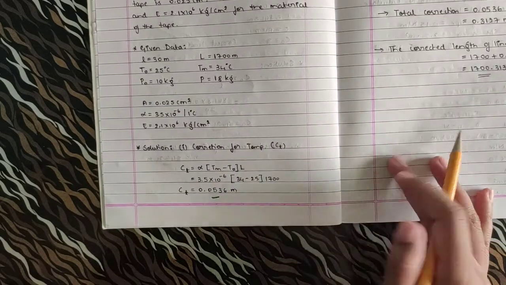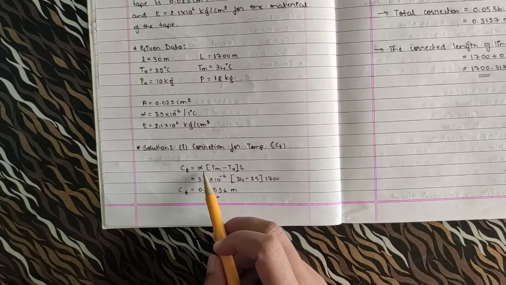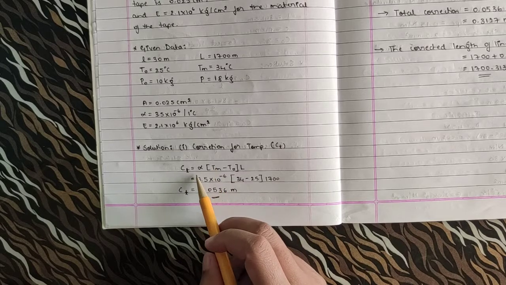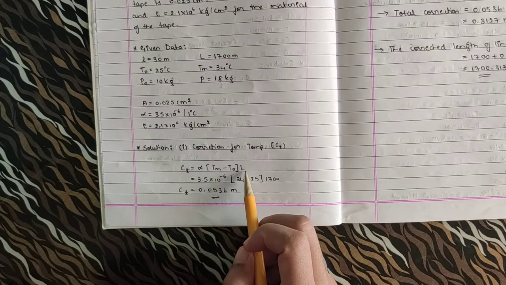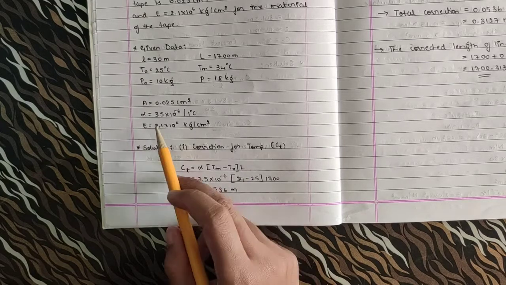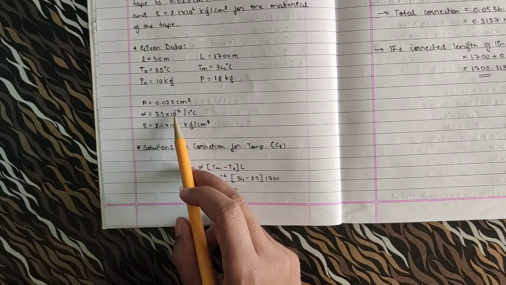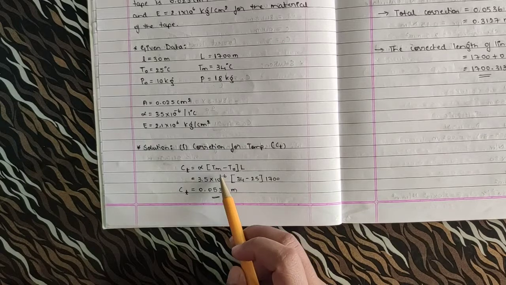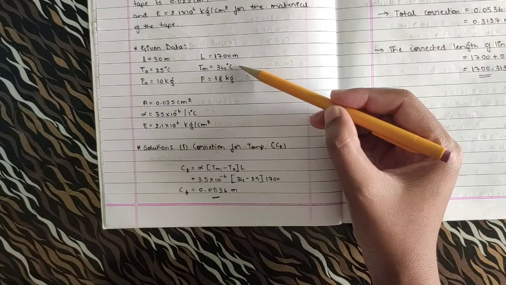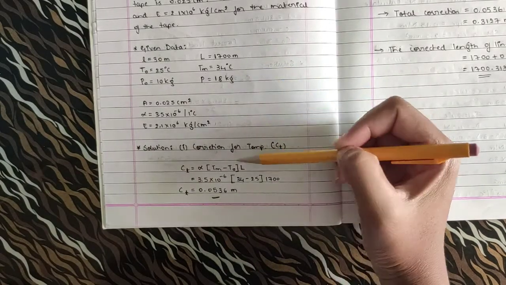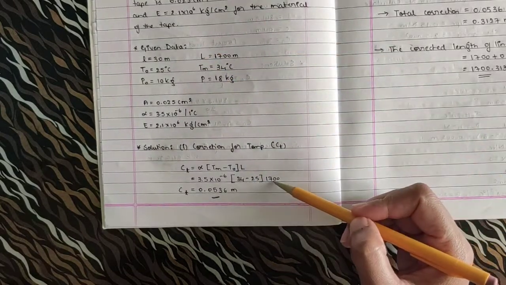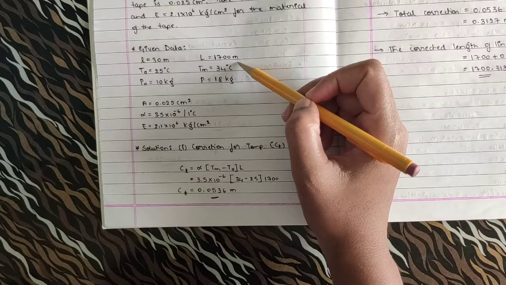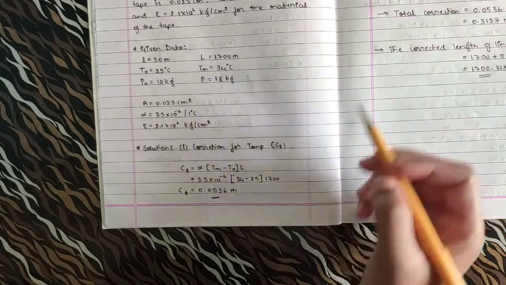Now using the formula, Ct is equal to alpha into (Tm minus T0) into L. Alpha is given, that is 3.5 x 10^-6, into Tm, the temperature in the field, 34 degrees Celsius, minus T0, 25 degrees Celsius, and L is the measured length of line, capital L, 1700 meter.